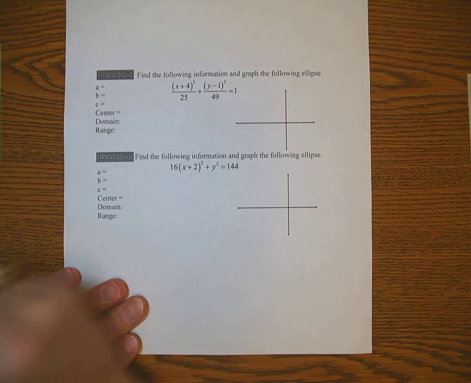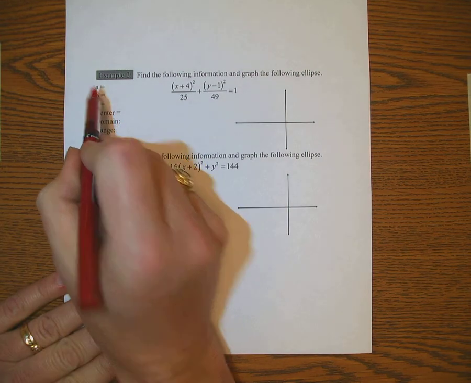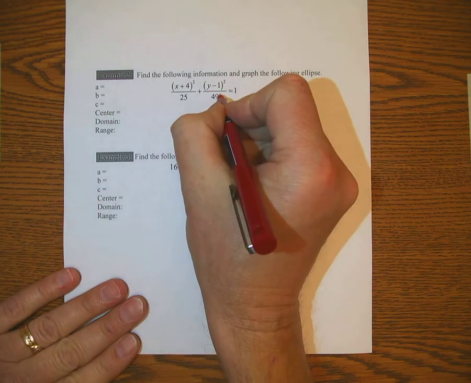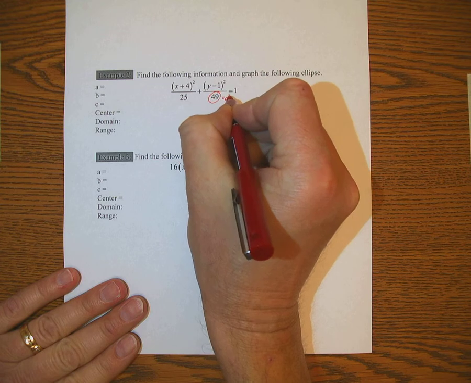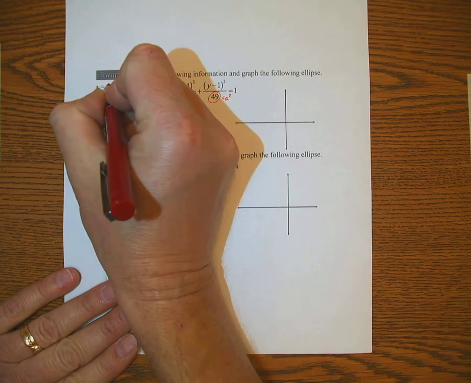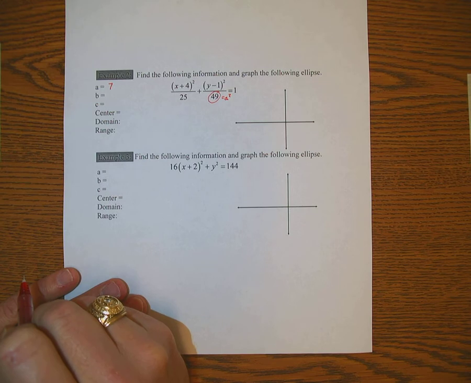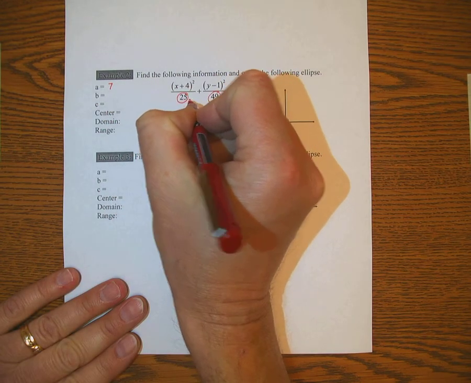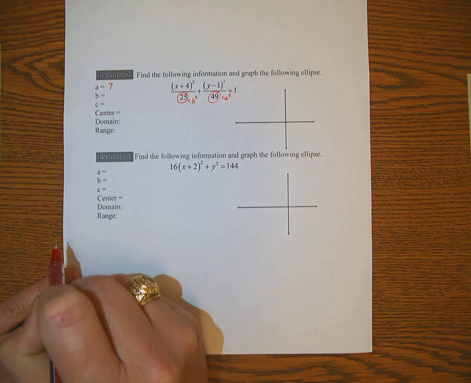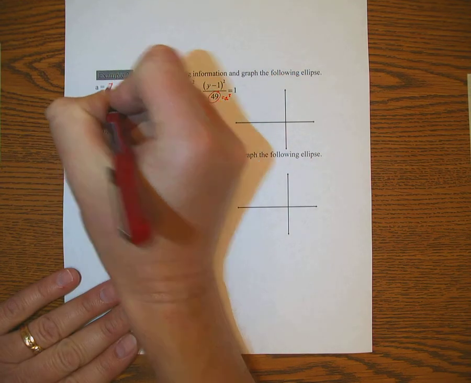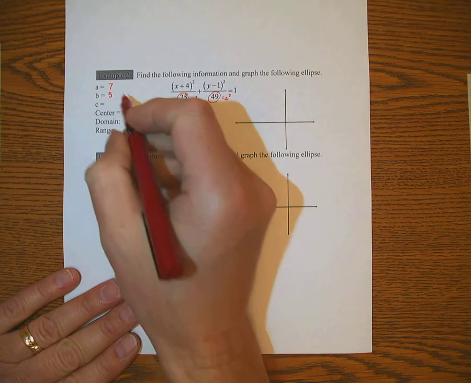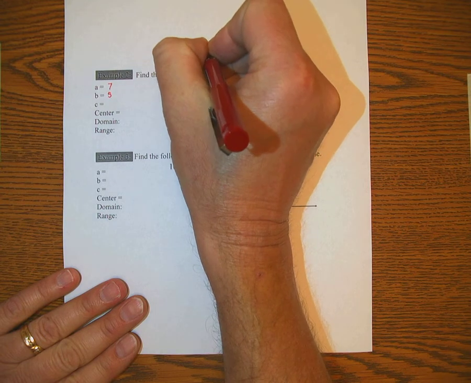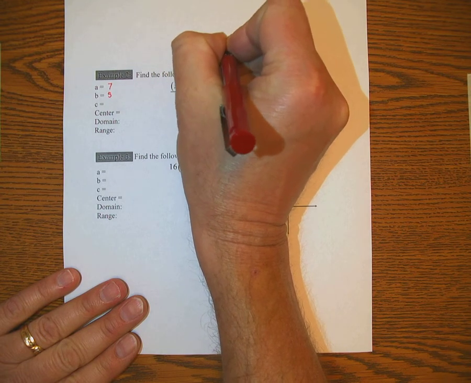All right, so a value. Look for your larger denominator. This is a squared. So a is 7. B, well, the other denominator is your b squared, which means b is 5. C, if you use your equation, c squared equals a squared minus b squared.